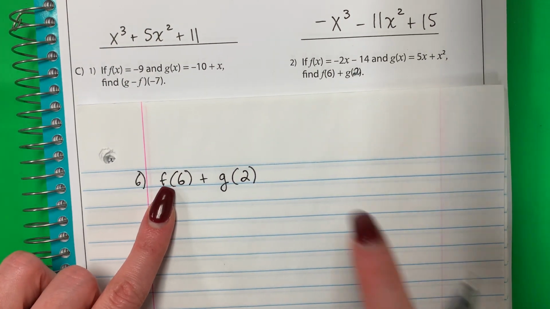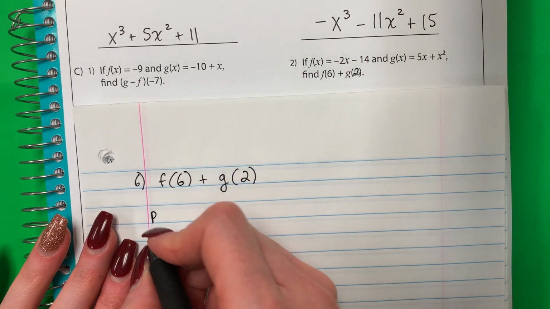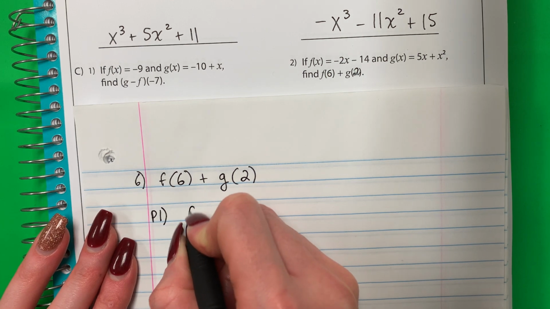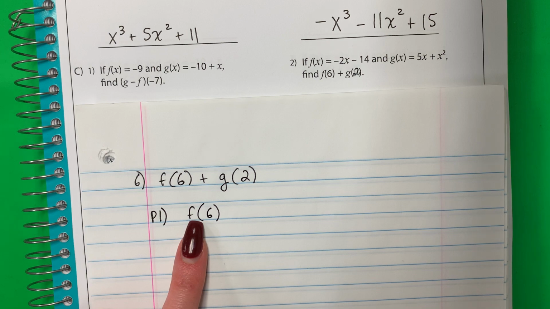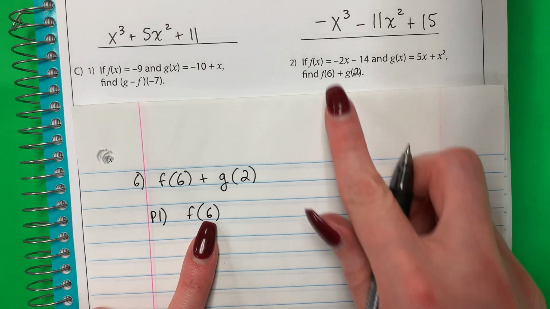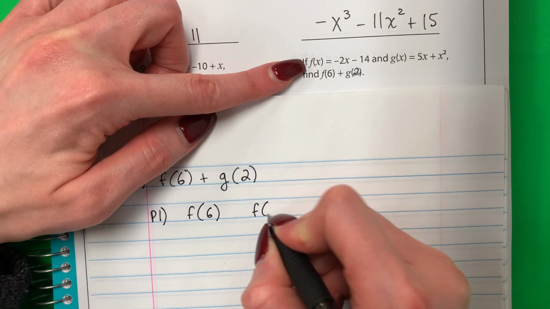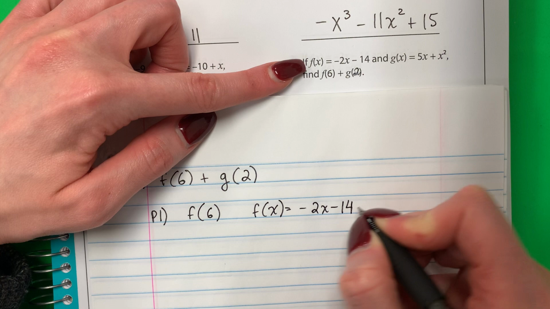So first thing, we're going to find, so part 1, this is going to be 3 parts, es 3 partes. Part 1, I will find f of 6. Parte 1, necesito encontrar f de 6. So what is f? ¿Qué es f? Here is f. I'm going to copy it. F of x equals negative 2x minus 14.